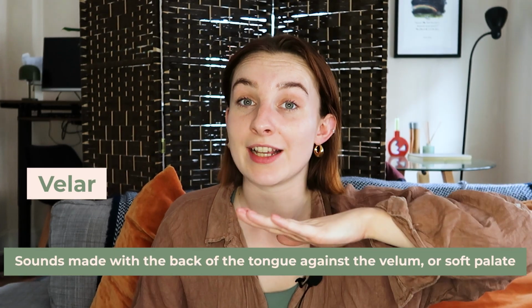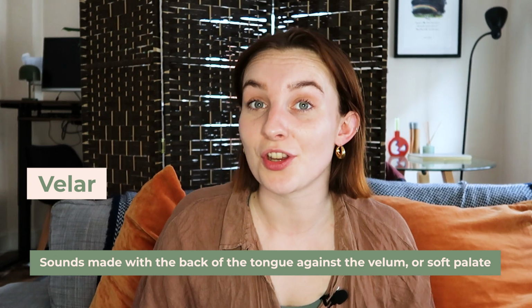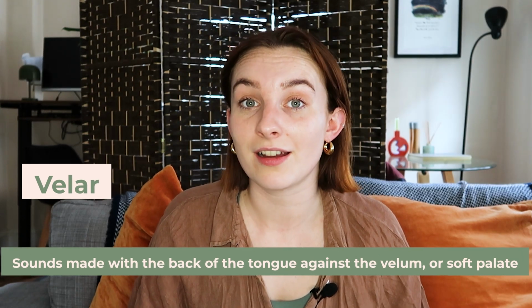We're then going to concern ourselves with the body and the back of the tongue as we move on to a velar consonant. This is where the back of the tongue is going to go up to the velum, which is known as your soft palate. G, k, all of them can be a velarized consonant.